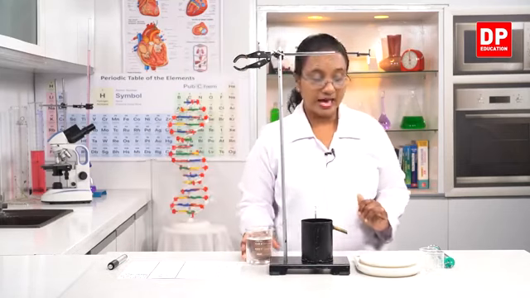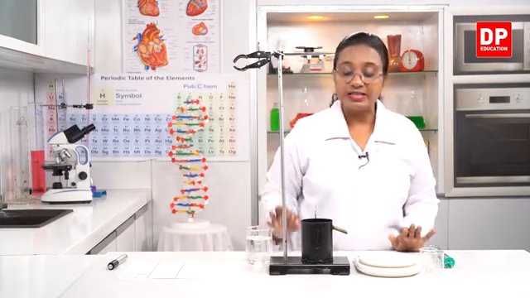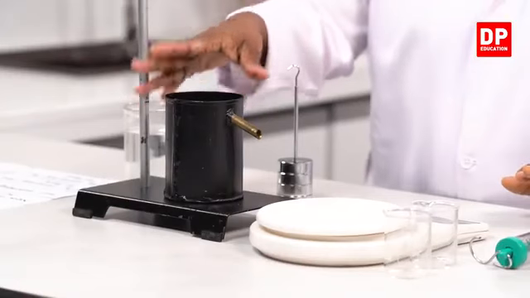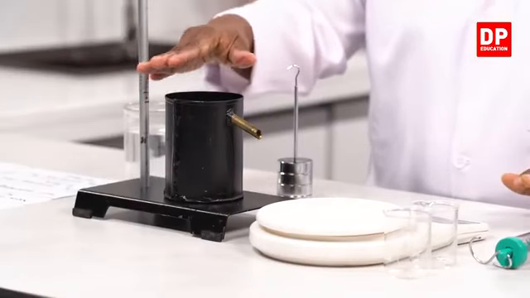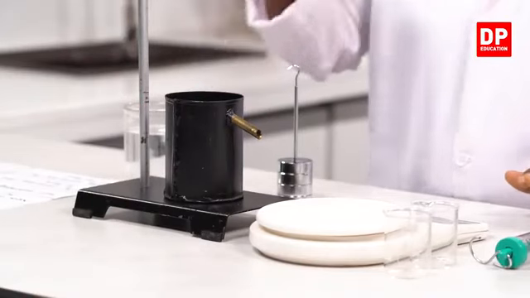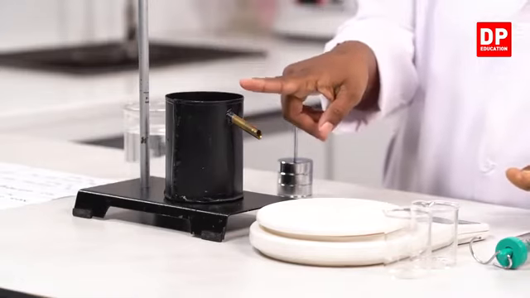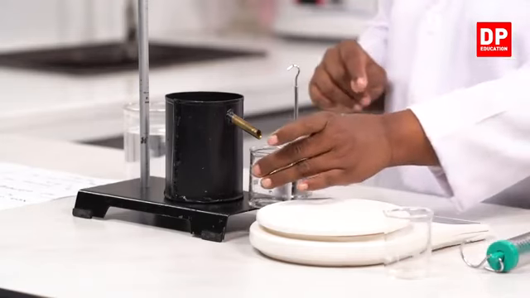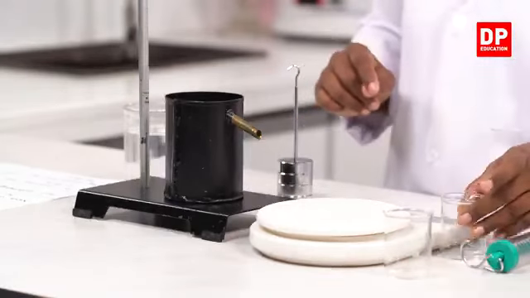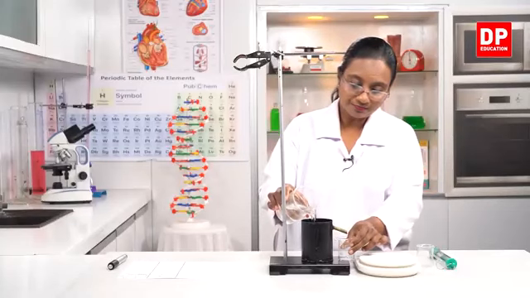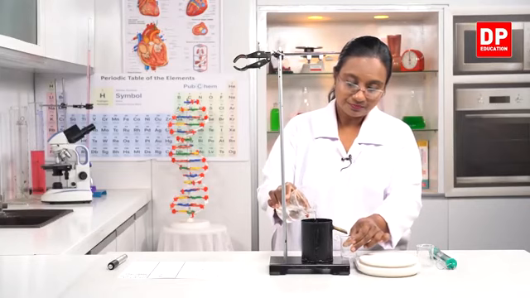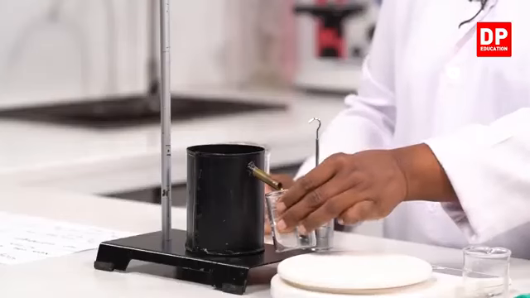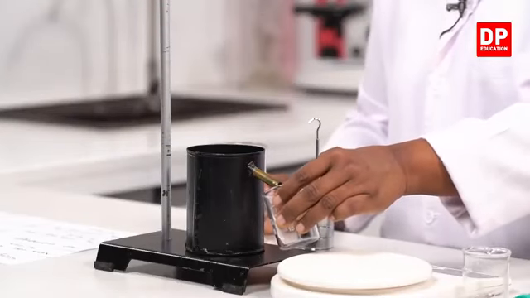To start the activity, first I need to fill this jar. You all know this is a displacement jar. So in this, when we fill water, it will come to a certain level. Thereafter, after this point, the excess water will flow out. That is what I am going to do now. I am going to add water. The excess water will flow out.